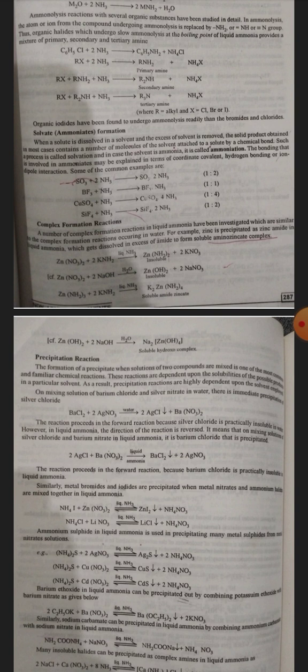Complex formation reaction. A number of complex formation reactions in liquid ammonia have been investigated, which are similar to the complex formation reactions occurring in water. For example, zinc precipitates as zinc amide in liquid ammonia, which gets dissolved in excess of amide to form soluble ammoniate complex.